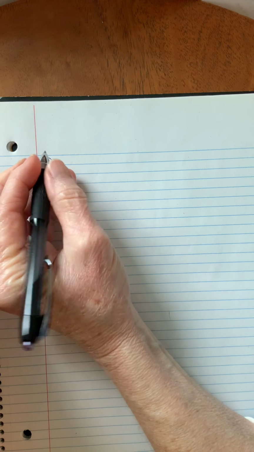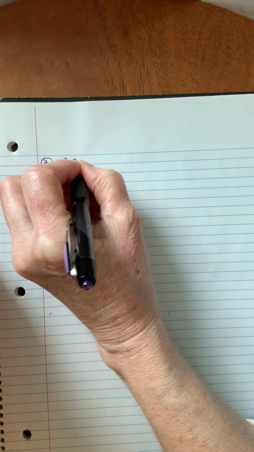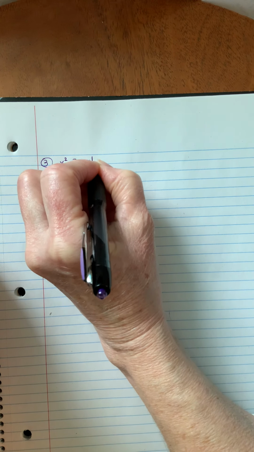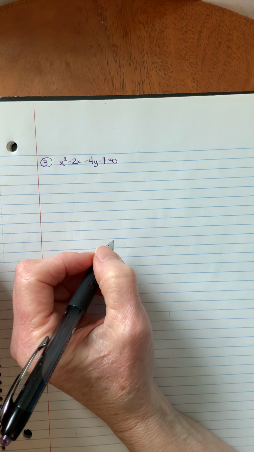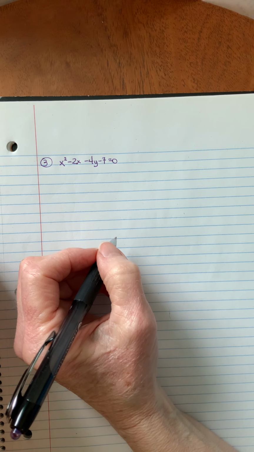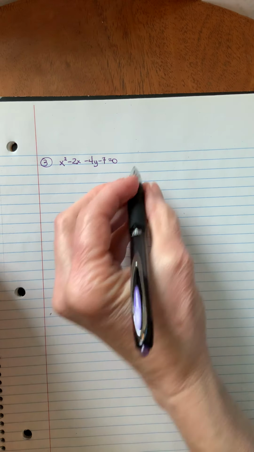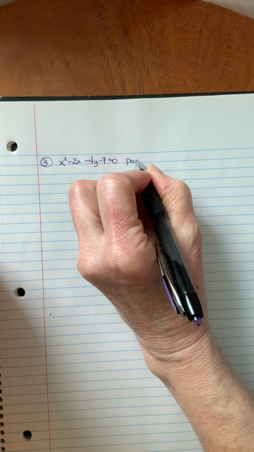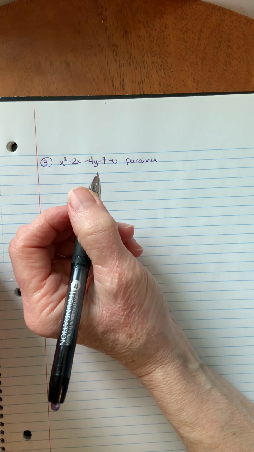And I'm going to put x squared minus 2x minus 4y minus 7 equals 0. I've got to identify that. Well, again, it's like the previous one. X is squared and y is not. So again, I've got a parabola. So I've got to be able to recognize those.